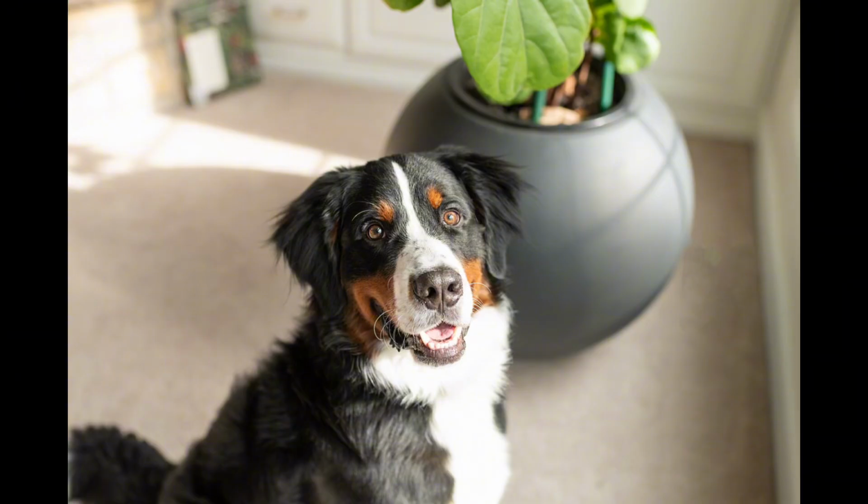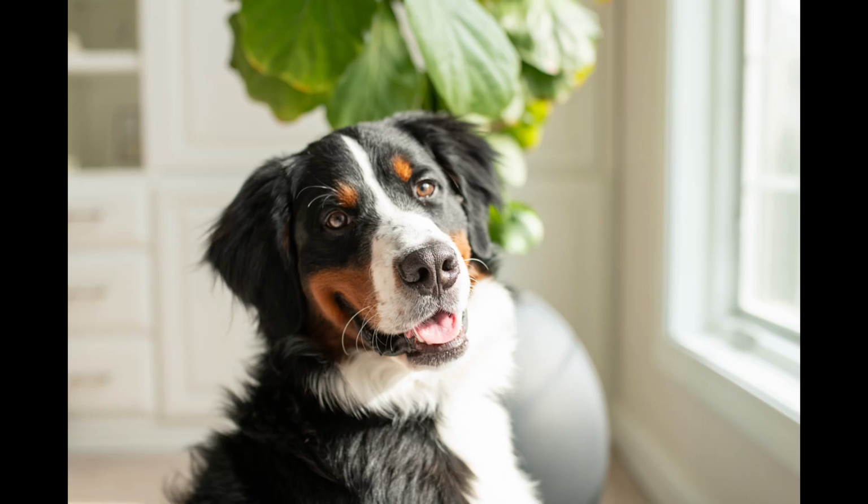And here I've turned him to the side so he's actually facing out the window, and this completely changes the entire lighting of the photo. You can see that my highlights are higher, the darks are brighter, and the shadows are different here too.